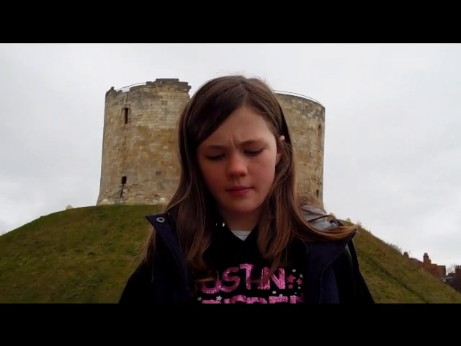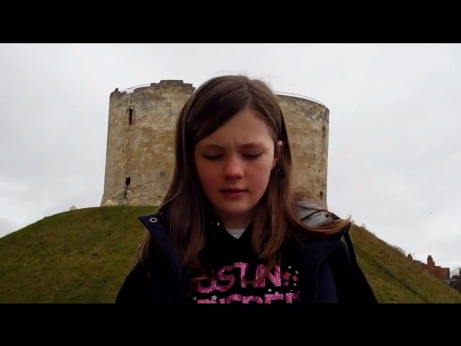I also think it is interesting that the Normans would be the first people to recognise the streets of York as laid out like today, as we showed you down this other street. Here we are at the top of Clifford's Tower.